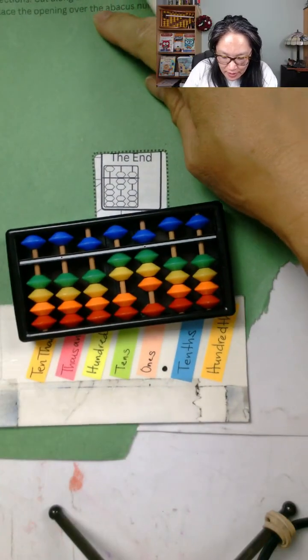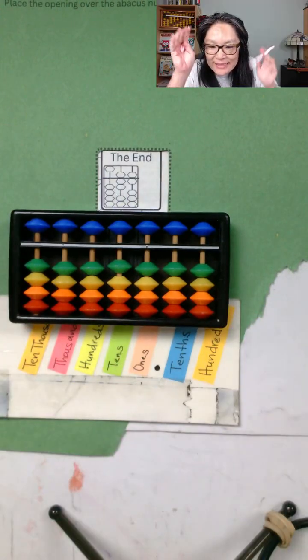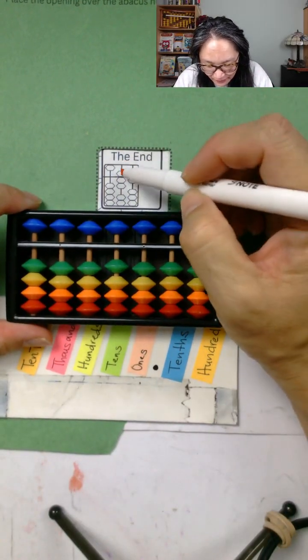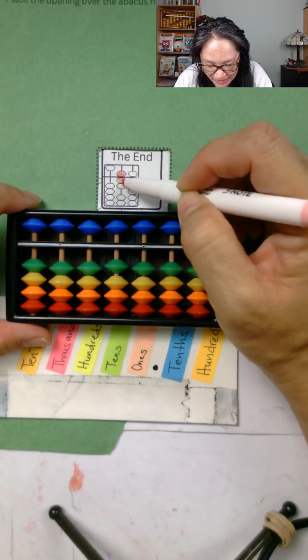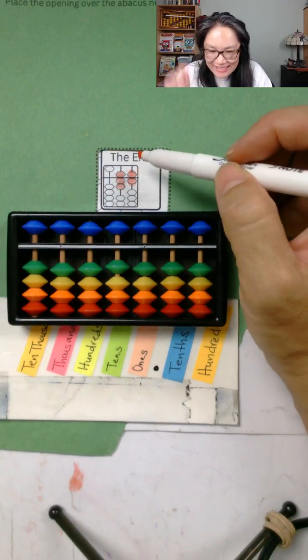So this is the last one, and we're going to go on to understanding how to use the abacus. This is easy, but we're going to do more. There's adding and subtracting, and that will be the fun part. This is easy stuff, like kid stuff.